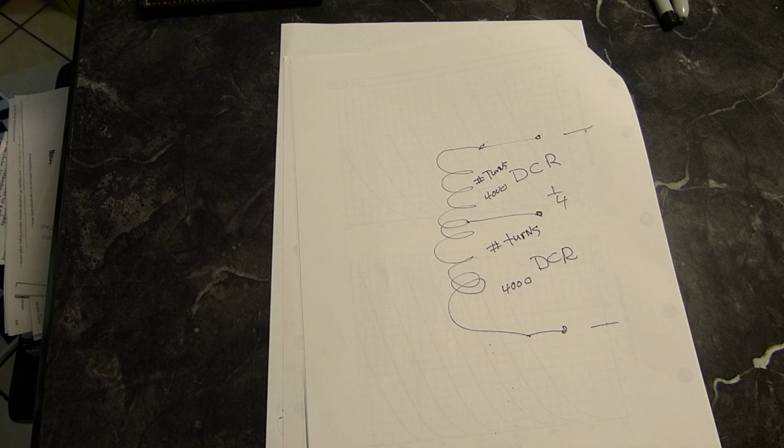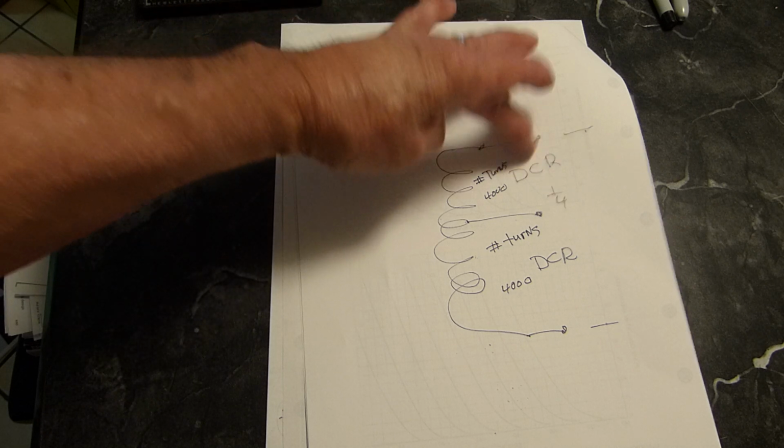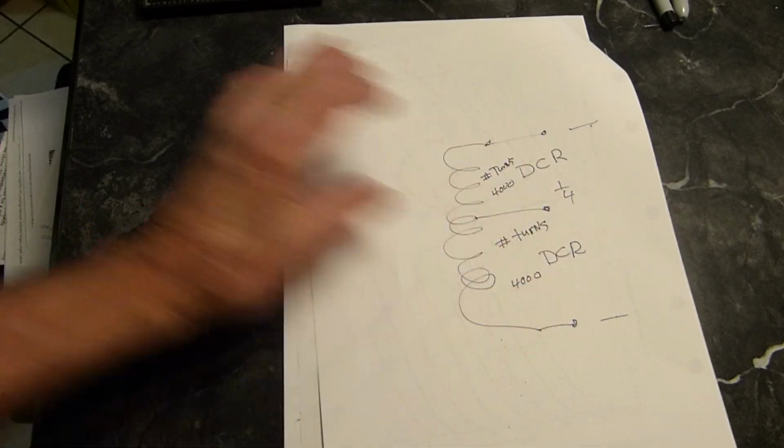And a common value for a good UTC transformer or Acrosound is about 20 henries from here to here, 5 henries across each one.